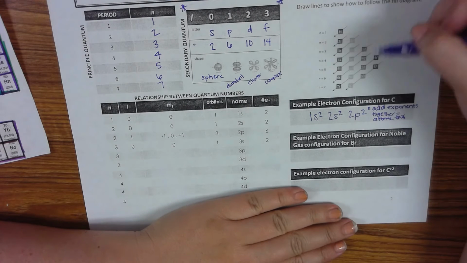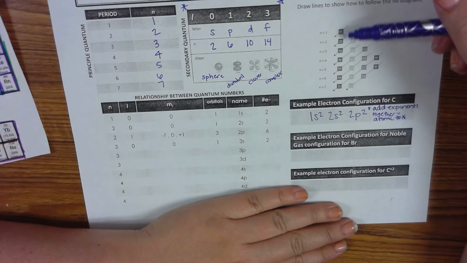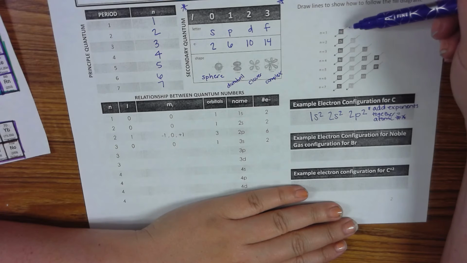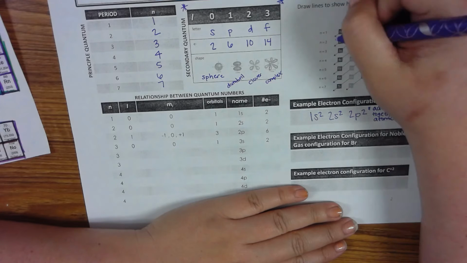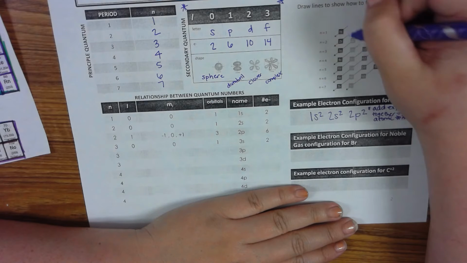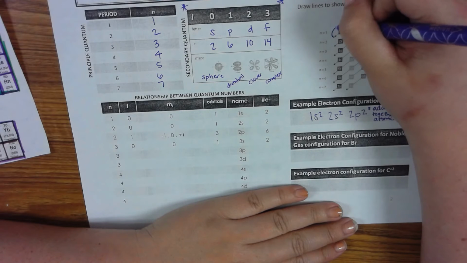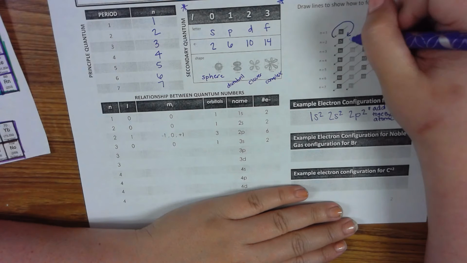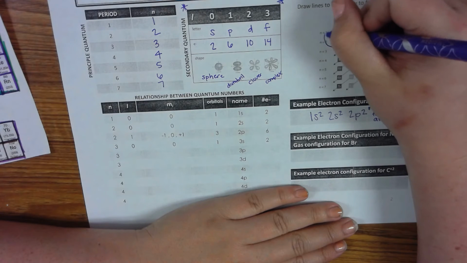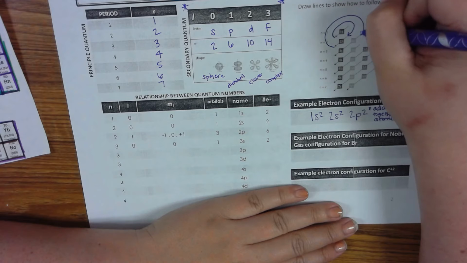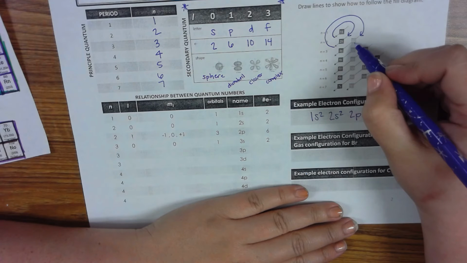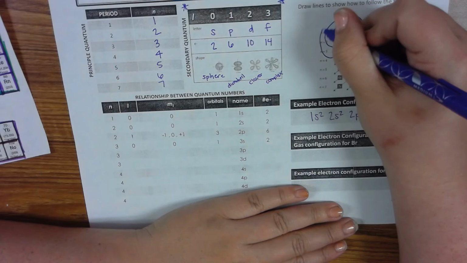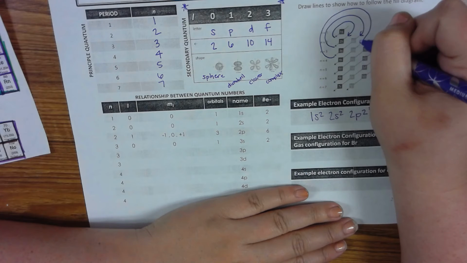So what this part here is showing you, this is called a fill diagram, and this is how you fill it. You start at 1s. When you finish filling 1s, then you go to 2s. You go through 2s. When you finish 2s, you come back around. Then you're going to fill 2p and then 3s. If you fill all 3s, come back around.